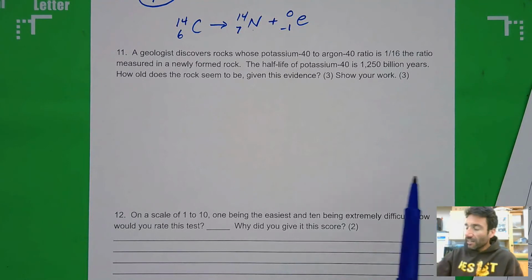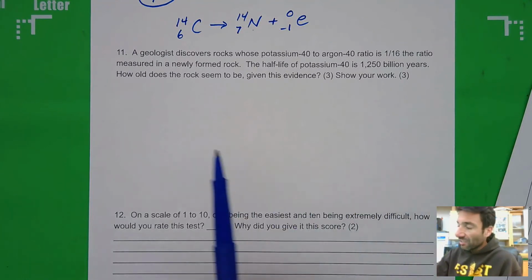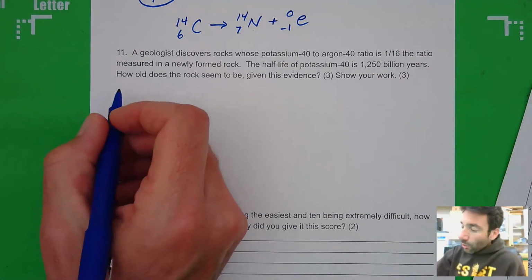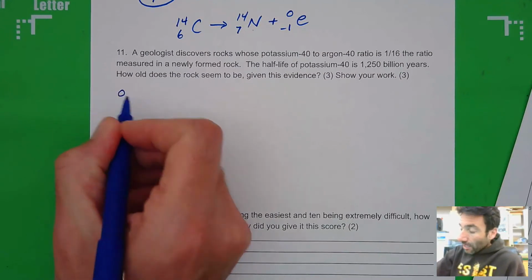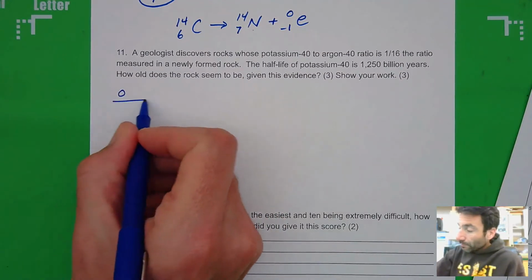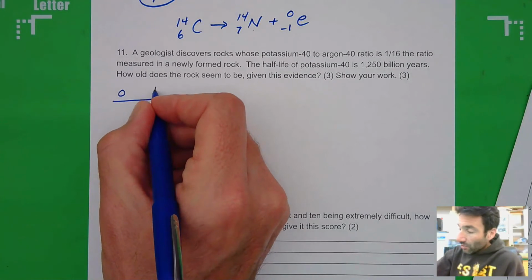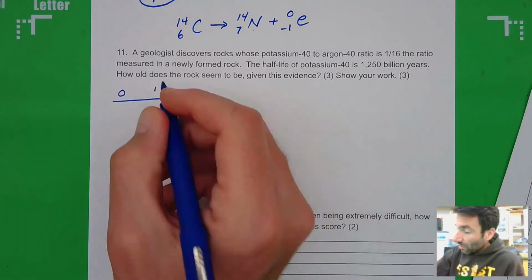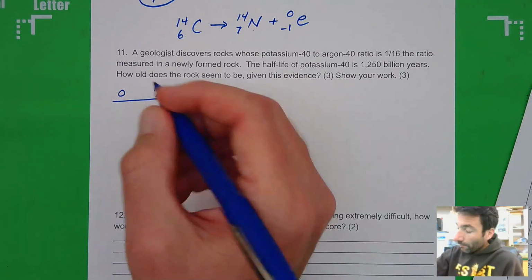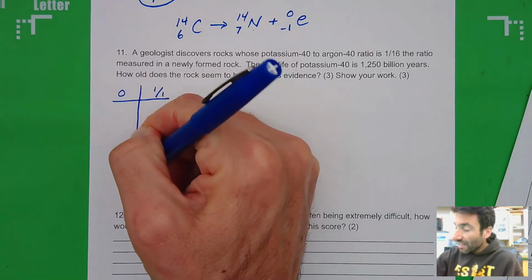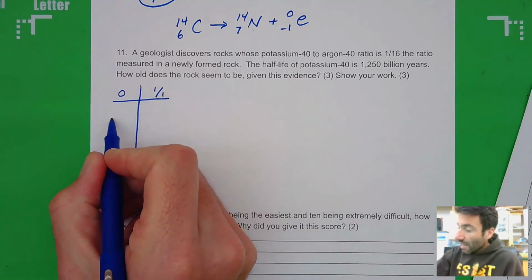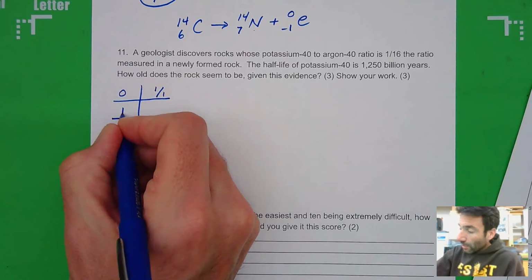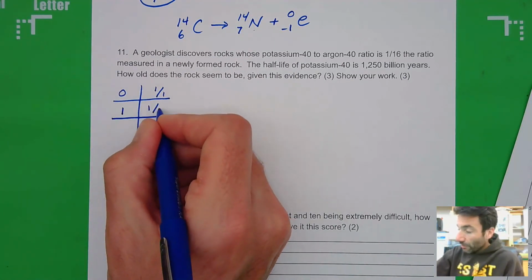Well, first, let's look at that chart that we made in class of half-lives. So at 0 half-lives, I have the full amount, in this case, of potassium-40. I've got 1 out of 1. So this is just the definition of half-life. After 1 half-life, I have half the material.